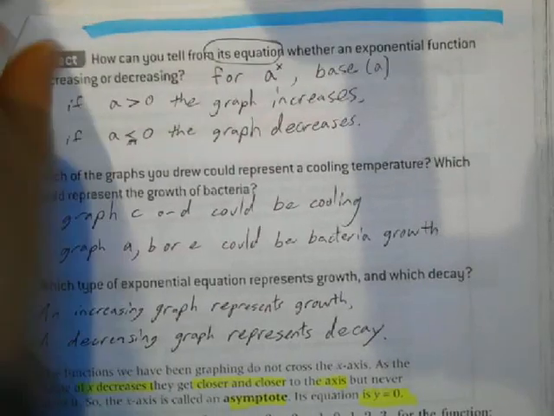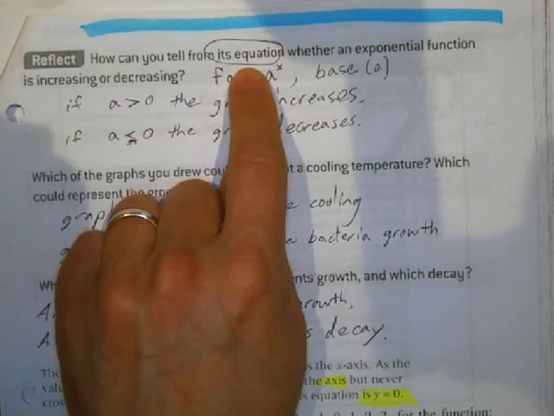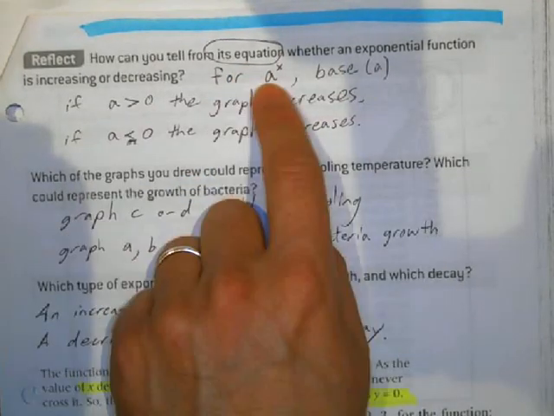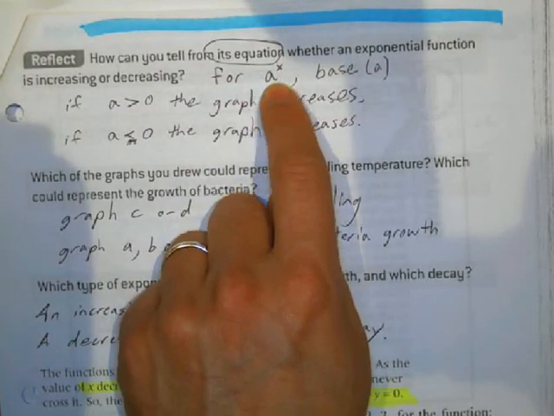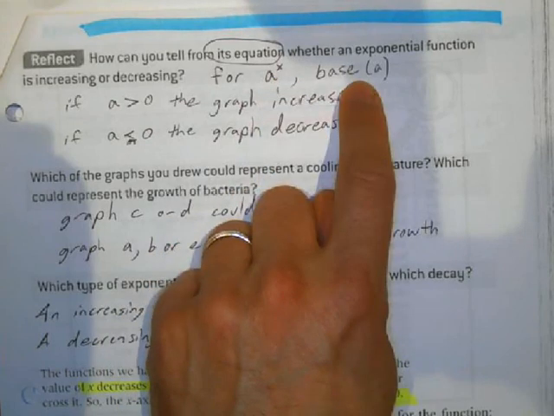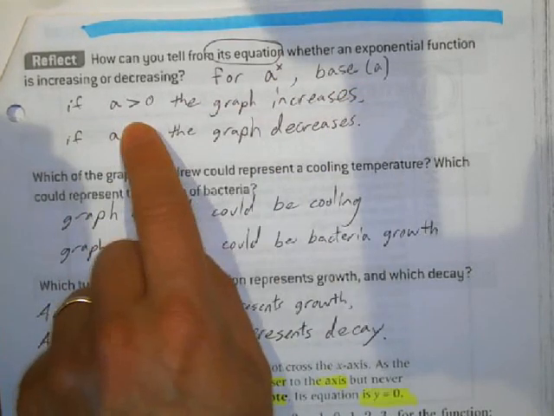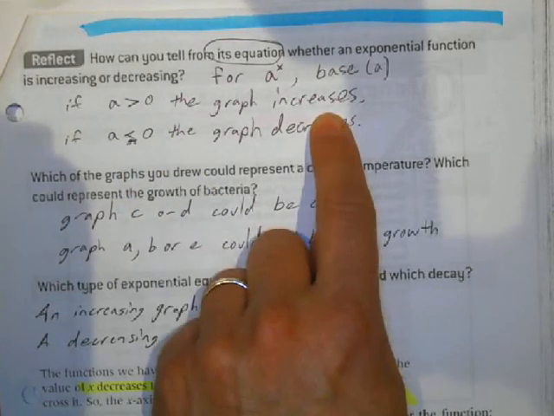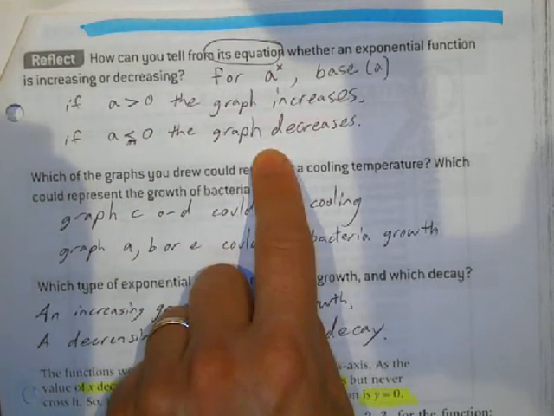Okay, so how can you tell if the equation is an exponential equation? It's going to be in this sort of form where the variable is in the power. And when a is greater than 0, it's increasing. We just talked about this a few minutes ago.